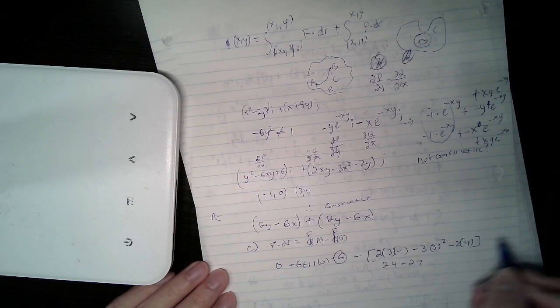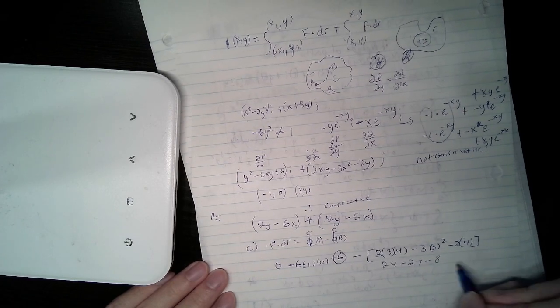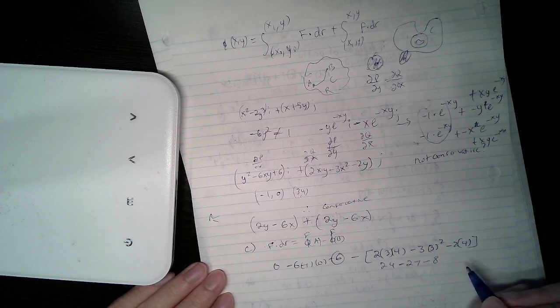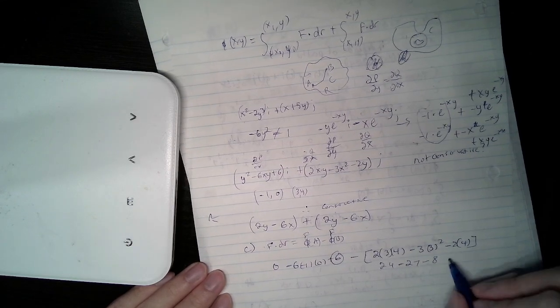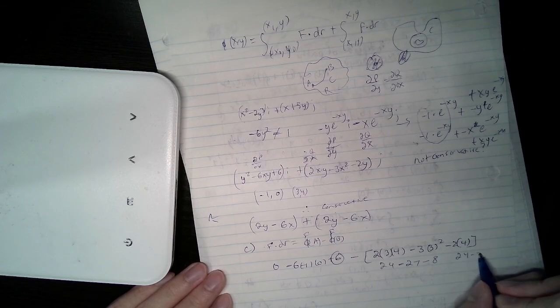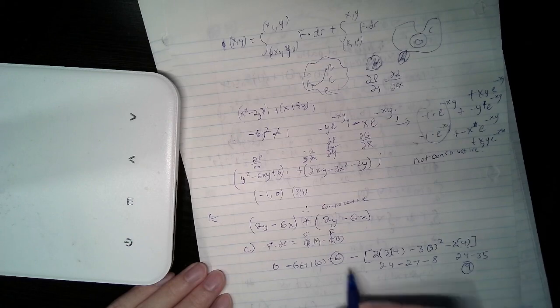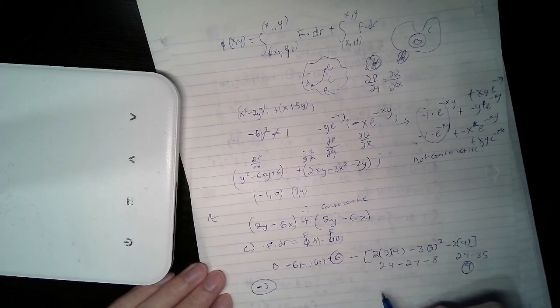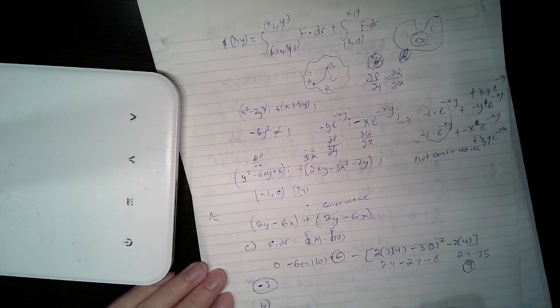Minus 27. 27 minus 8, I get 35. 24 minus 35. But now you have 9 here and you have 6 here. 6 minus 9 is 3. So that's my answer for C, and the potential function.